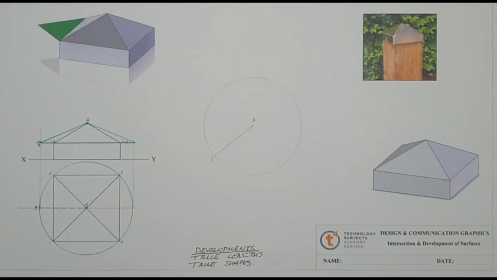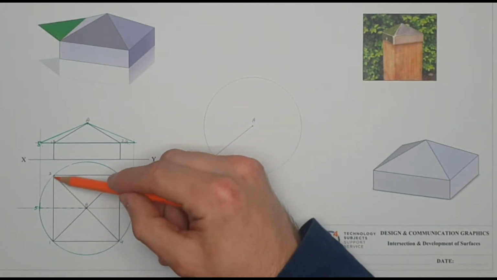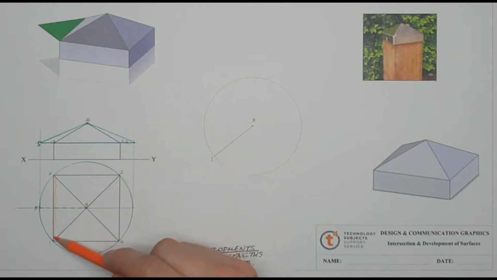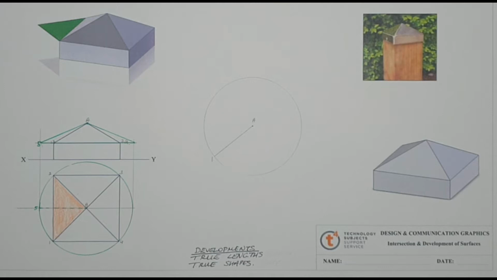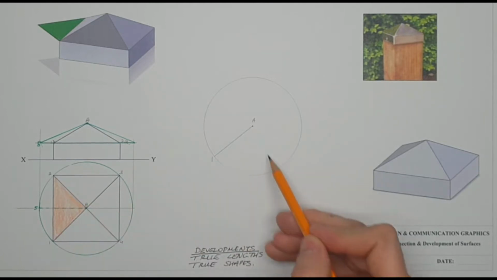I'm going to first draw this orange surface. So I'll add a little bit of colour down here. That orange surface is the first one I'm going to add. Now, the true length of A to 1 I've already drawn. I'm then going to need the true length from A to 2, which I also have.